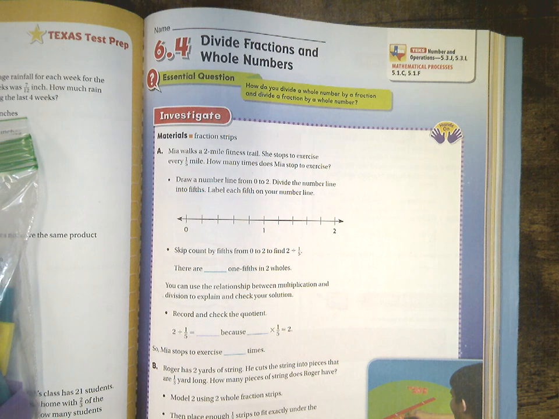Okay, so today we're doing Module 6, Lesson 4, where we're talking about dividing fractions and whole numbers. So this one is going to be similar, okay? We're doing the opposite. We did multiplication of fractions the past 3 days, but today we're starting dividing fractions and whole numbers, okay? So I'm going to use fractions here. You can follow along, okay?